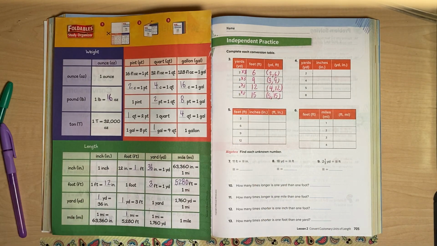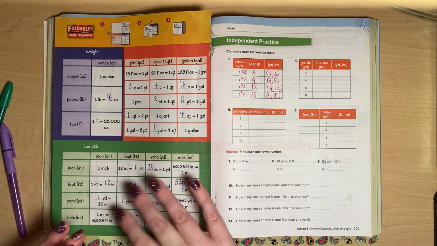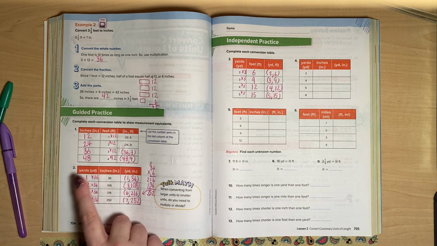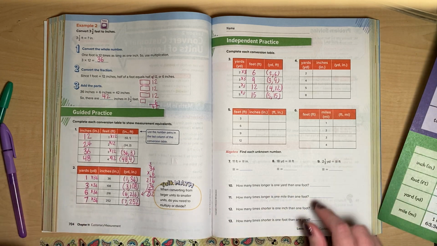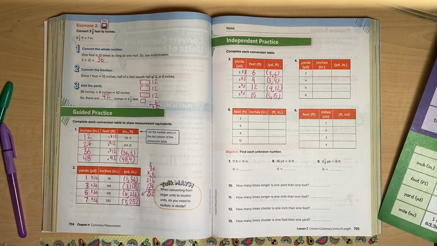All right, number 4. We're going from yards to inches again. So look here, yards to inches. We've already done this. Let's see if any of these match up. 1, 3, 6, 7, 2, 4, 5, 8. Ah, look at that. They didn't give us any slack on that one, did they? I thought maybe we could have transferred some of these over, but they didn't.